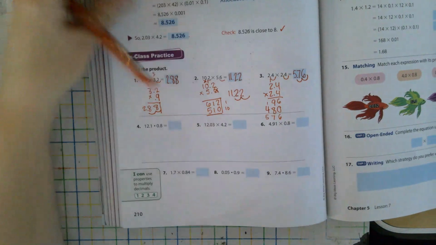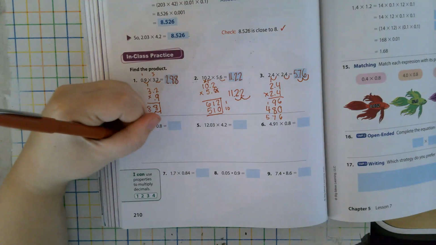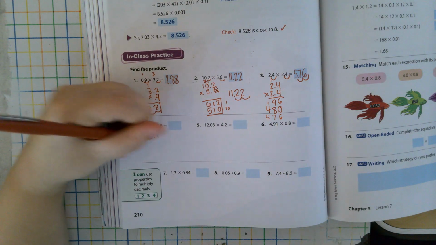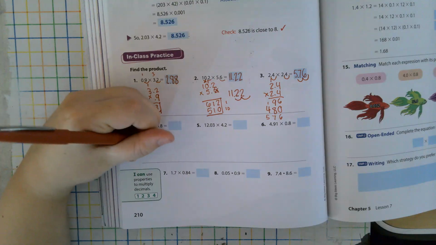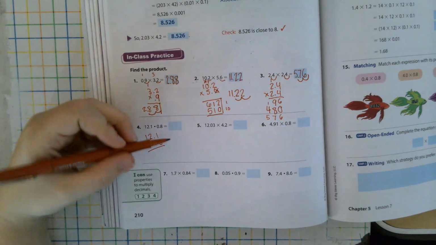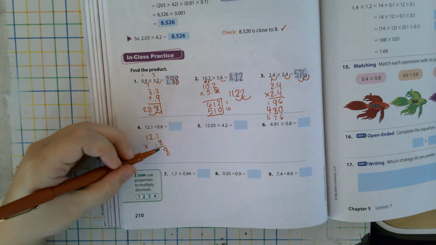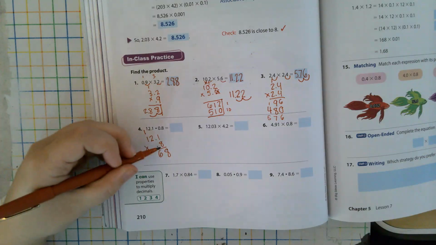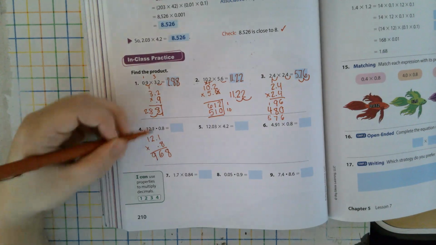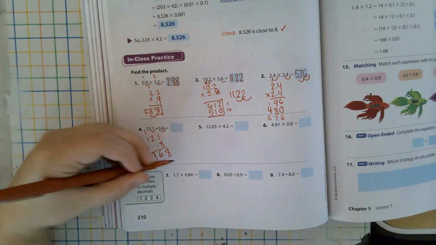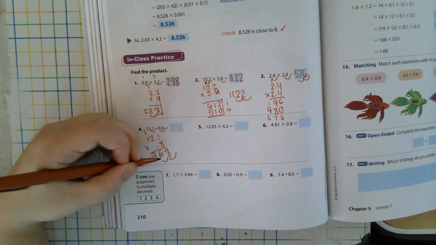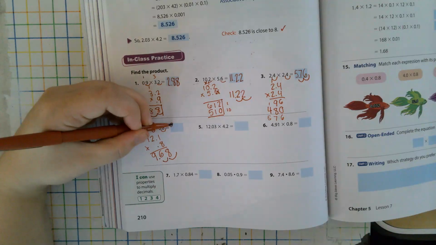All right. 12.1 times 0.8. 1 times 8 is going to be 8. 2 times 8 is going to be 16. Carry the 1. 1 times 8 is 8, plus 1 is 9. And there were two numbers past a decimal point, so we do two swoops. 1, 2, that's where it goes. 9.68 should be your answer.